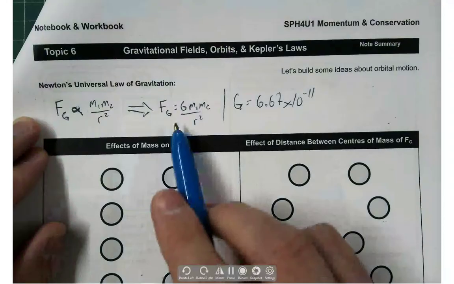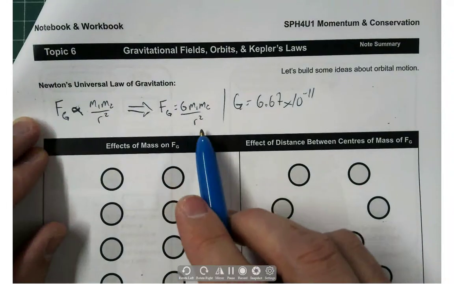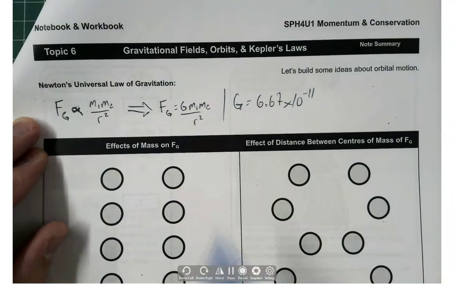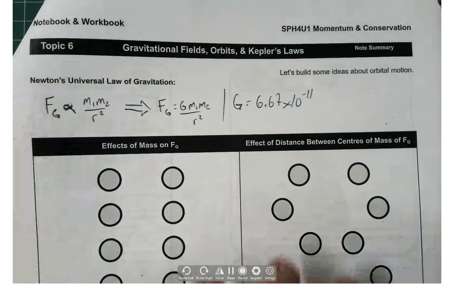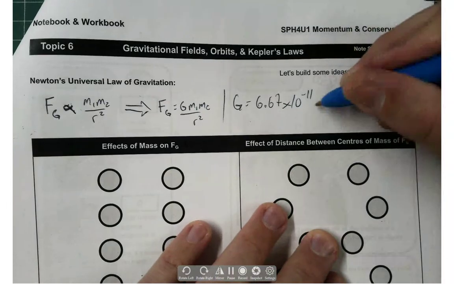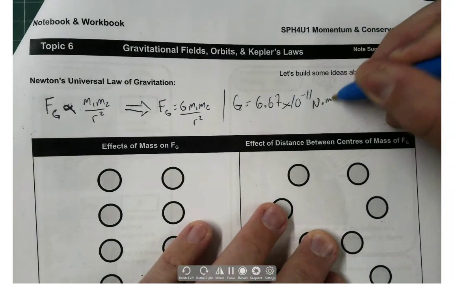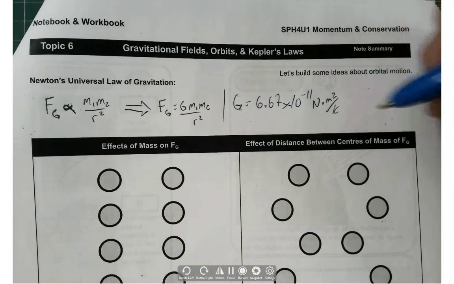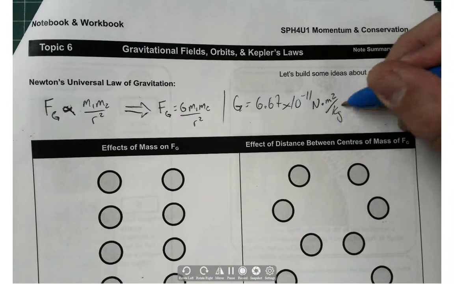F_g is equal to G times m1 times m2 over r squared. And big G, the universal gravitational constant, is equal to 6.67 times 10 to the negative 11. And if you remember the units, Newton meters squared per kilograms squared.